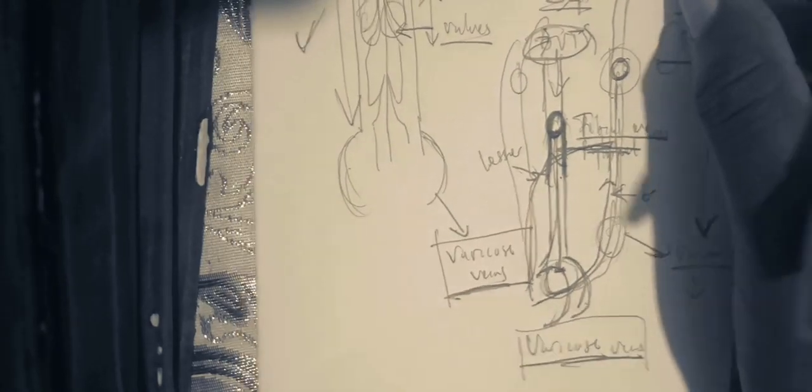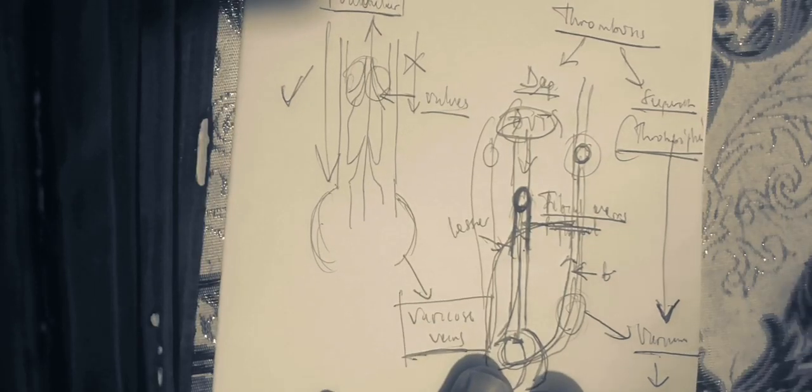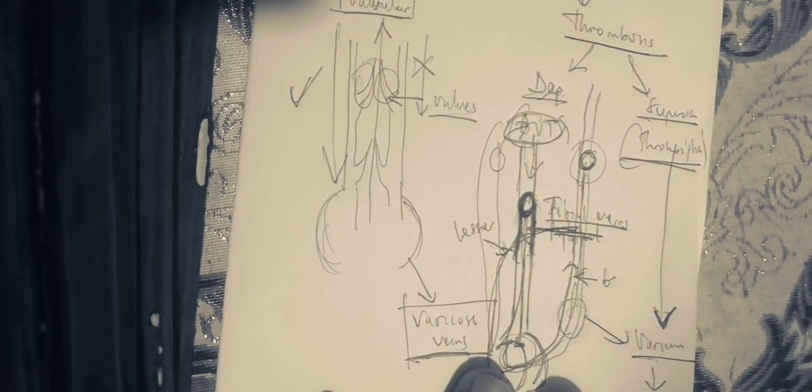Now, after visualizing the mechanism, we are going to visualize the pathophysiology, which can result in the complications of the venous disorder.